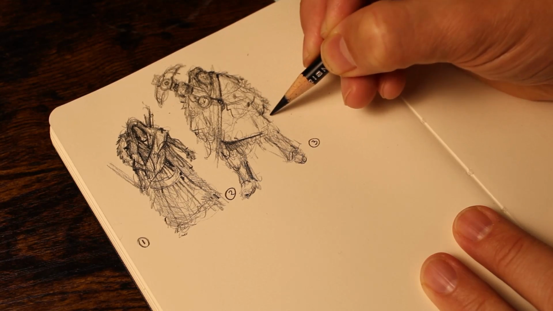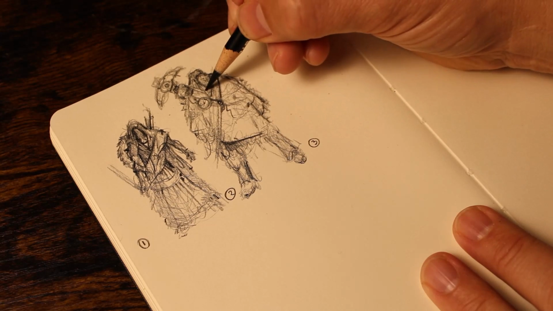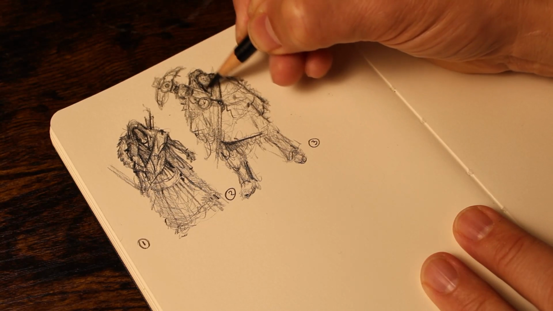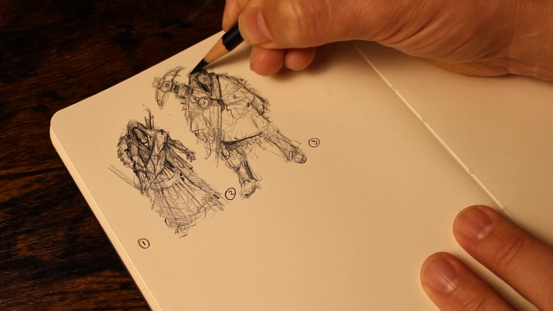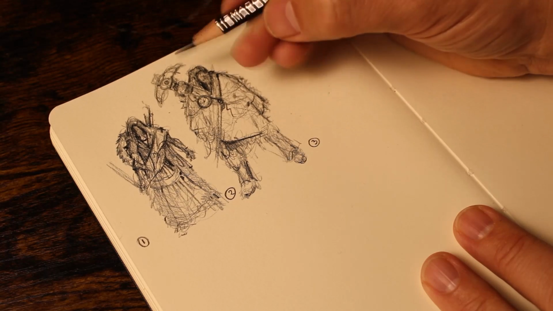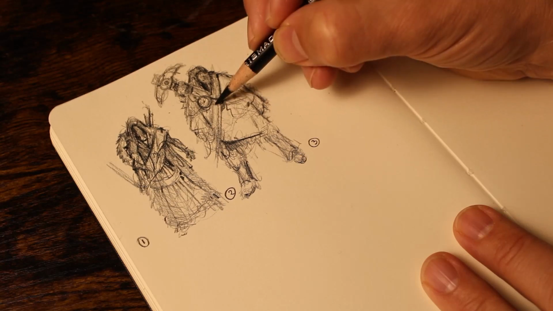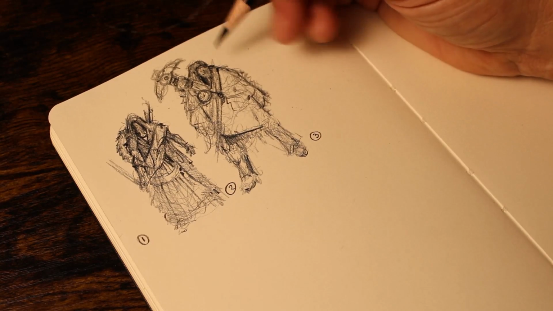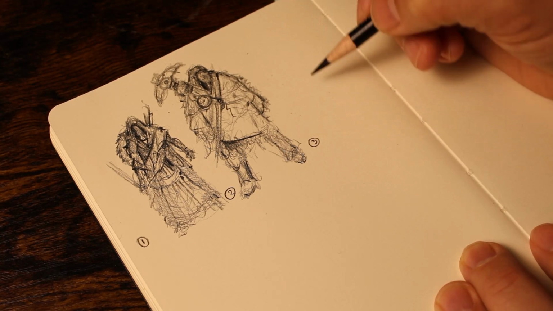Oh, I'm not done yet. Hold on, hold up. Sometimes I'll go back if I'm really intrigued about a design. I'll go, you know what? I can probably put an indication of maybe a mask there, something on the head. I have fun doing this, and I have so many ideas that I want to pull off of each individual thumbnail, but I have to stop myself.